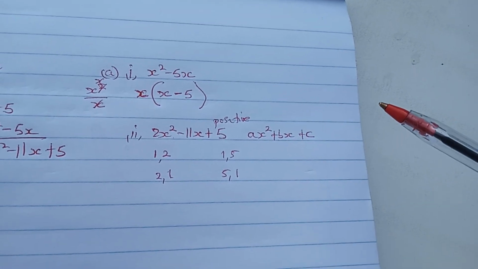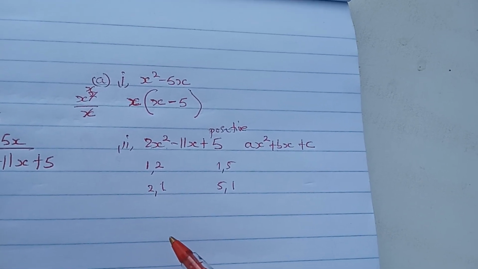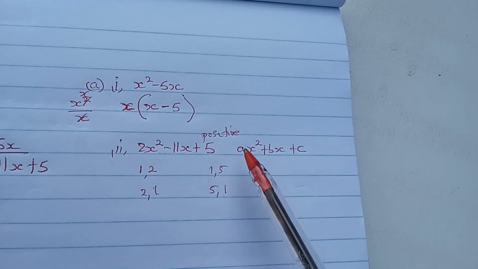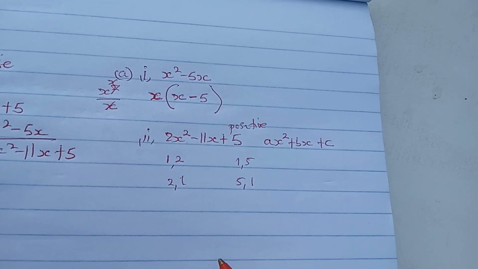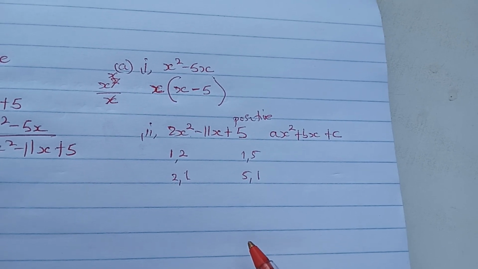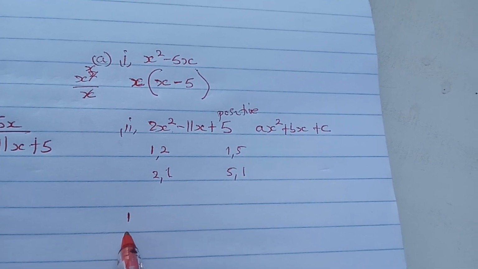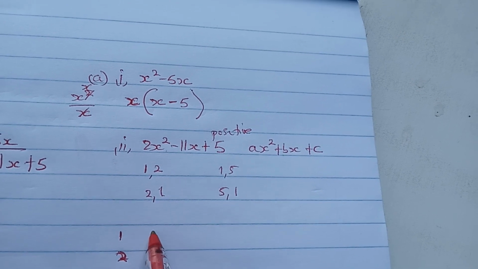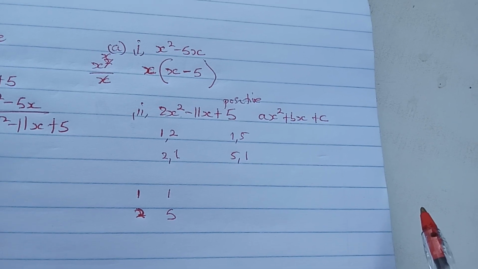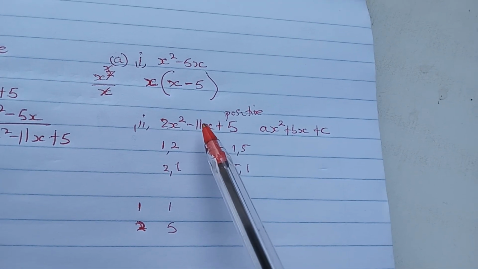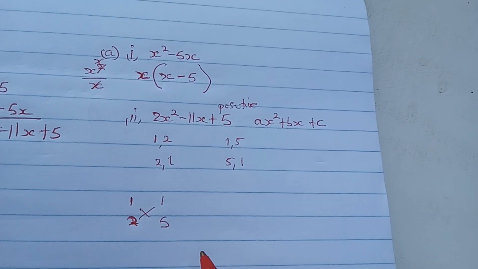As we have written all the pairs of factors of the numbers 2 and 5, we now take one pair from each side and then do the test. For the pair of 2 here, we take 1 and 2, and here we take 1 and 5. We now cross multiply and add up the results to get the value of b, which is that 11 there.